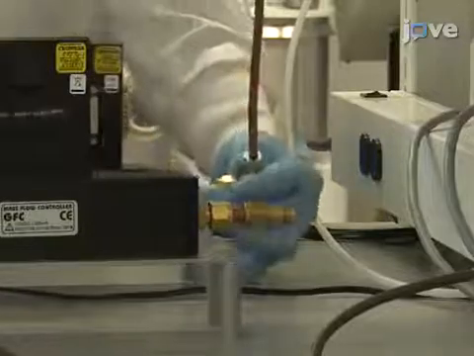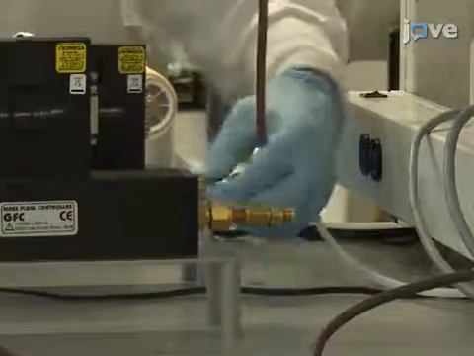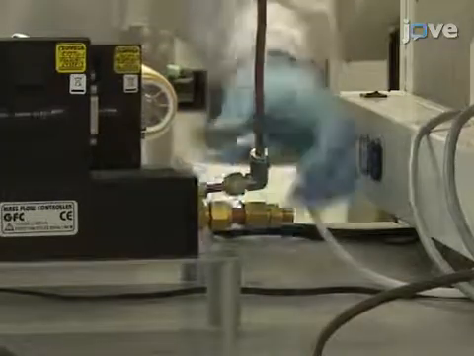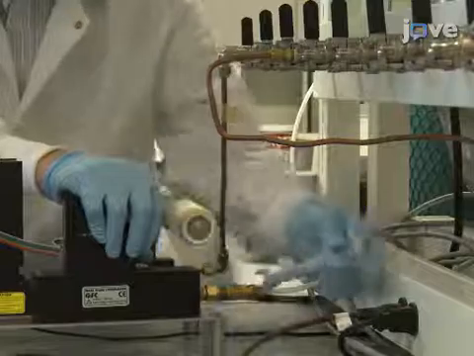Next, get copper tubing and connect it to the outlet of the methane source. From there, connect the tubing to the fuel mass flow controller. Similarly, connect the air mass flow controller to its source.